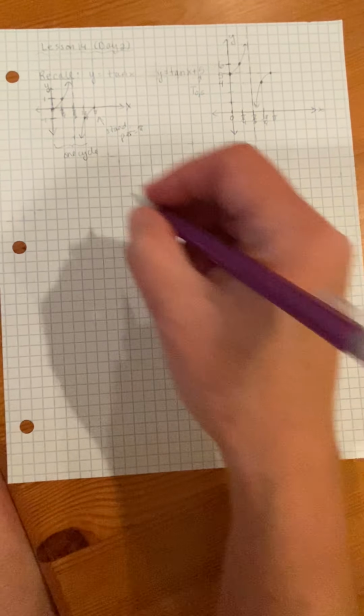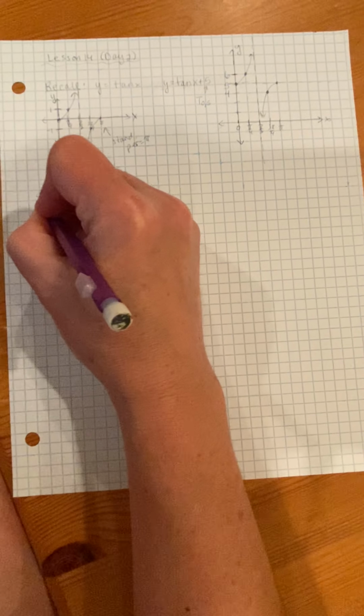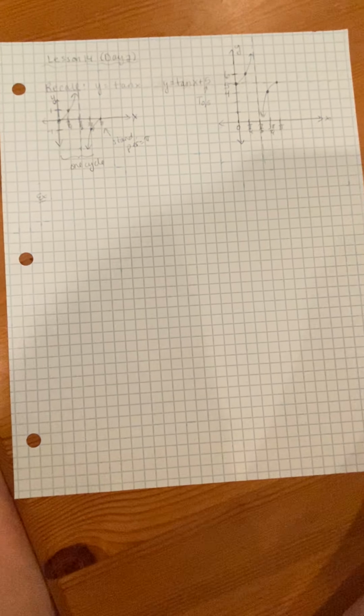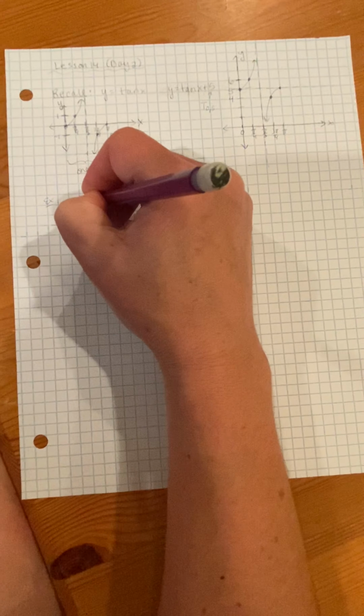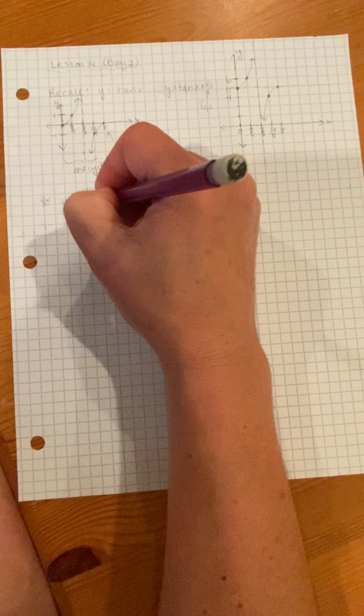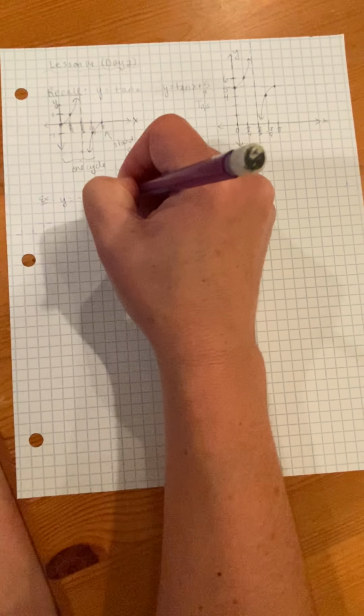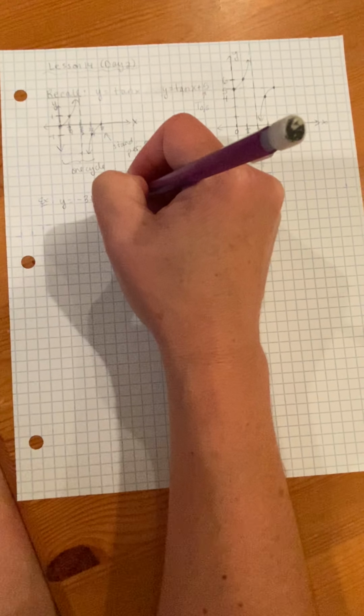All right, so we've got a couple more problems that we're going to go over. Okay, so let's take a look at it. y equals -3 plus 4 tan 2x.